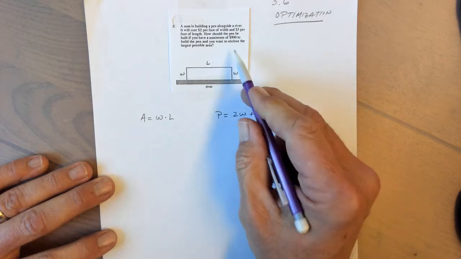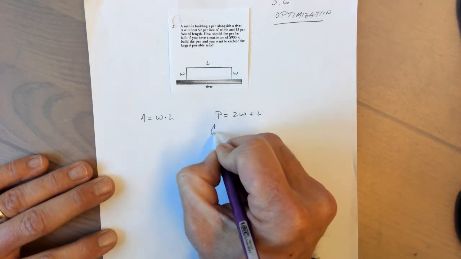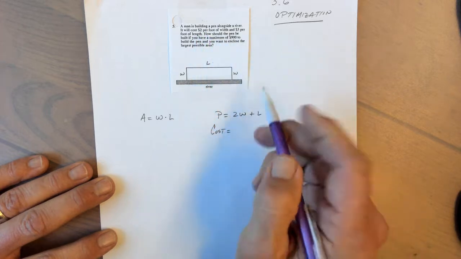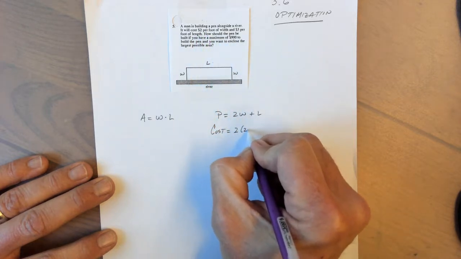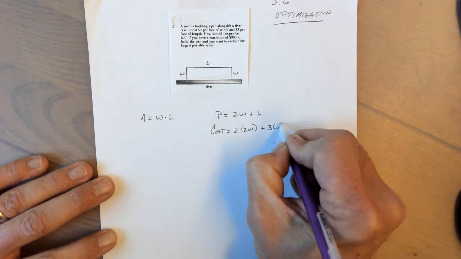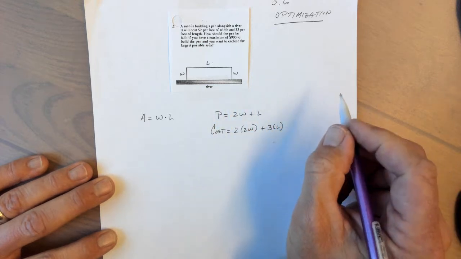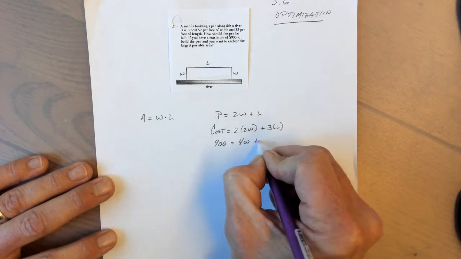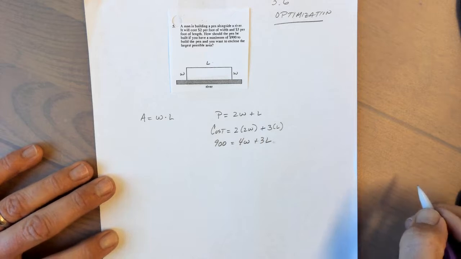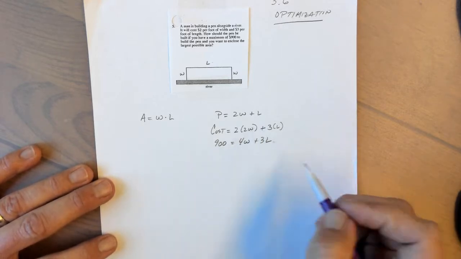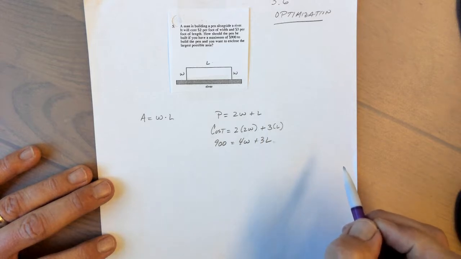And it's not the amount of fence, but the cost. And so the cost, since the width is $2 a foot, it's 2 times 2W plus 3 times the length. And the cost being 900. So here's our cost equation. Well, I guess we could write it as an inequality because we don't have to spend up to that, but we're fine writing it as an equation.